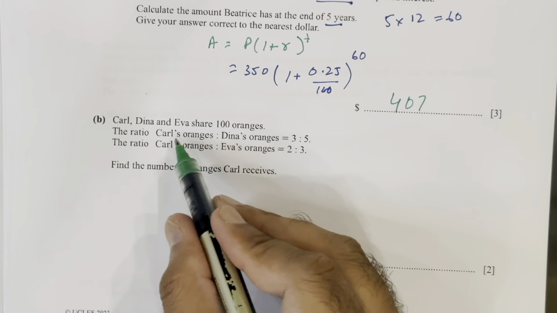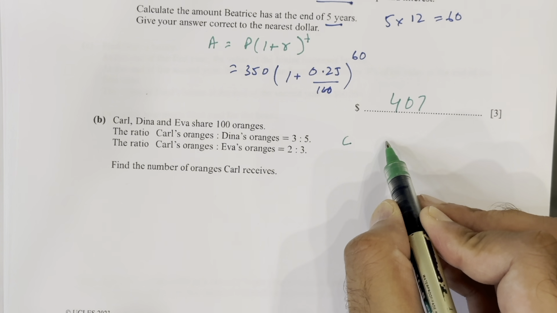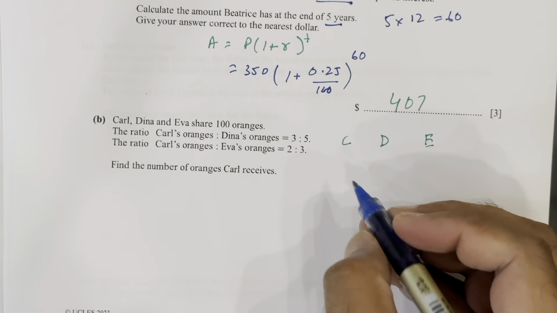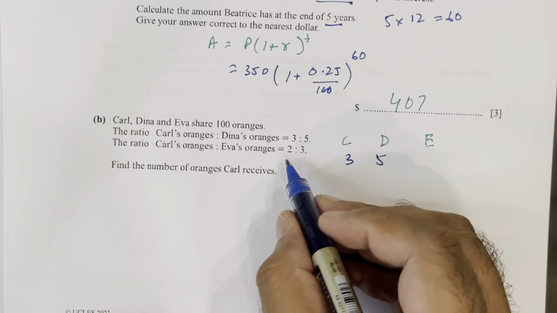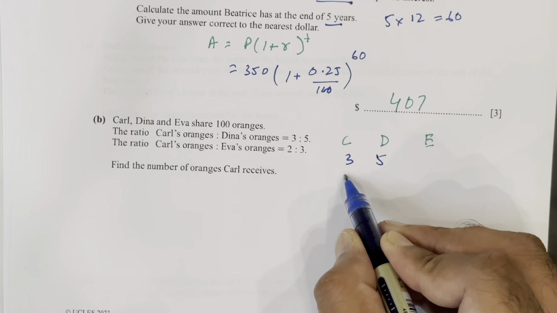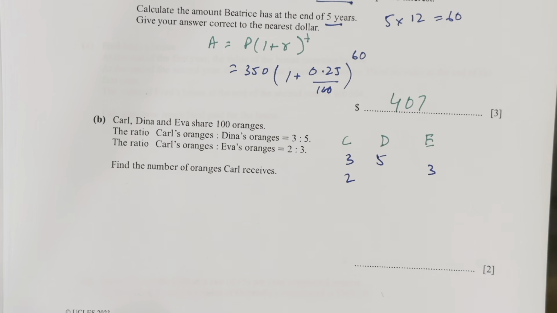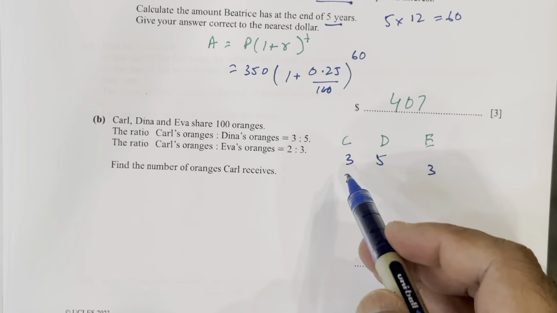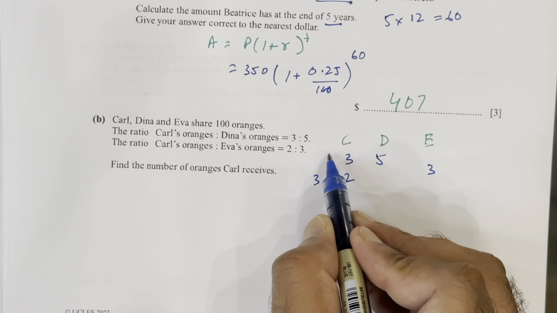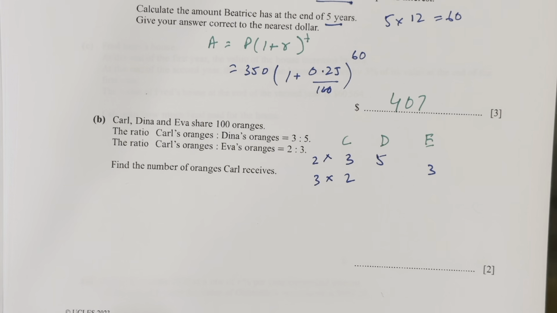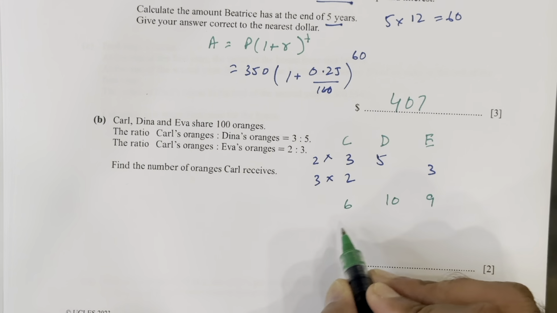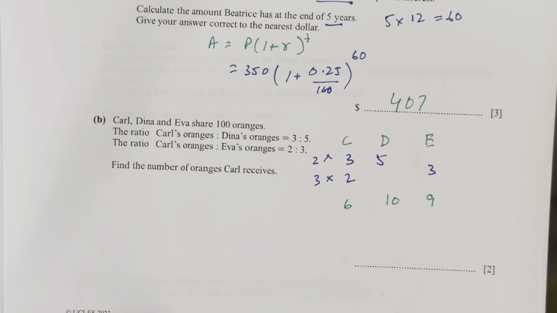So we're gonna take Carl as C, Dina as D, and Eva as E. Carl and Dina have the ratio of 3:5, and Carl and Eva have the ratio of 2:3. We know that Carl is common, so we're gonna multiply the first by 2 and the second by 3. So we get 2 3s are 6 and 2 5s are 10 and 3 3s are 9. So this would be our final ratio between Carl, Dina and Eva.